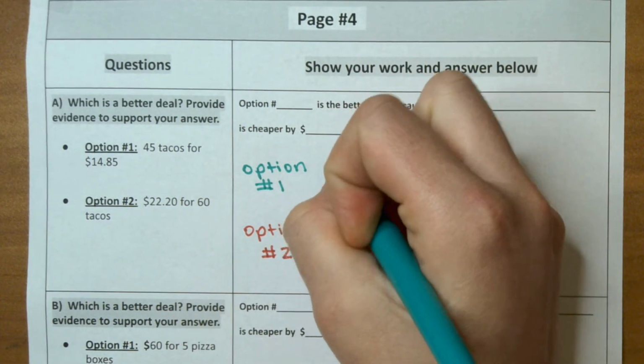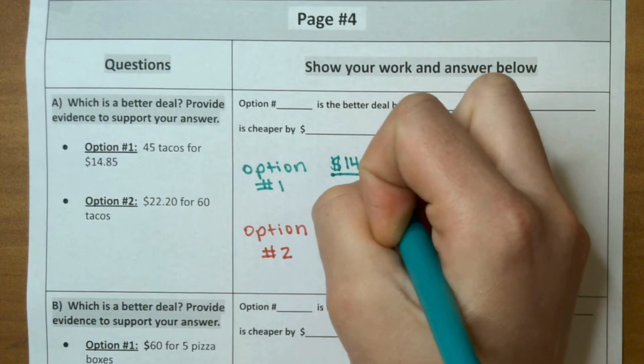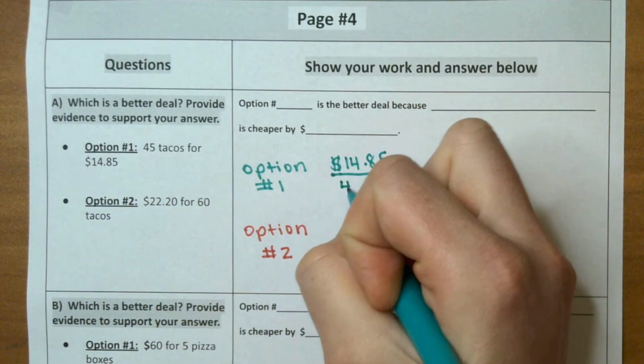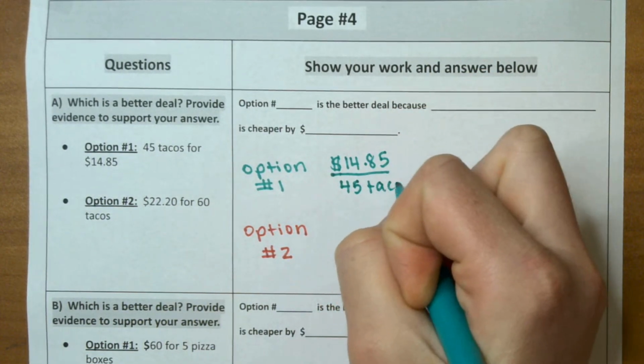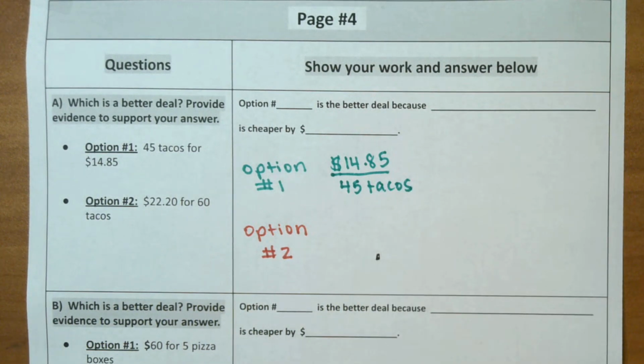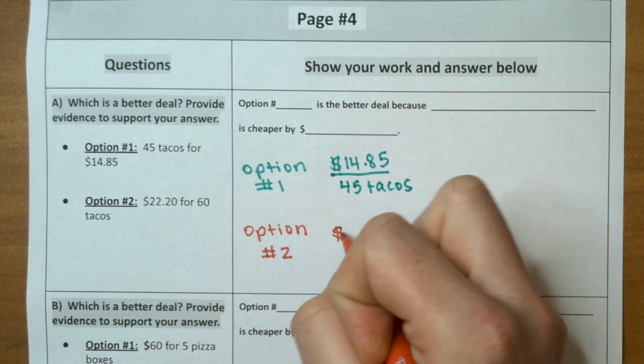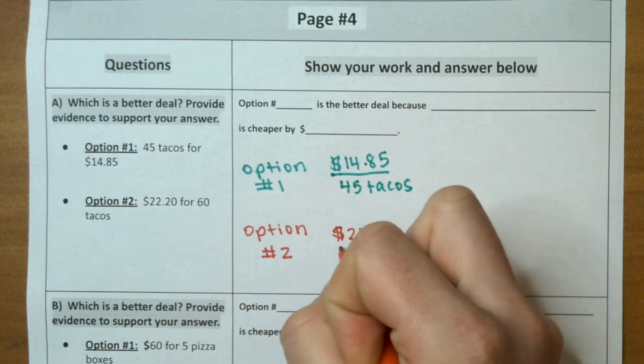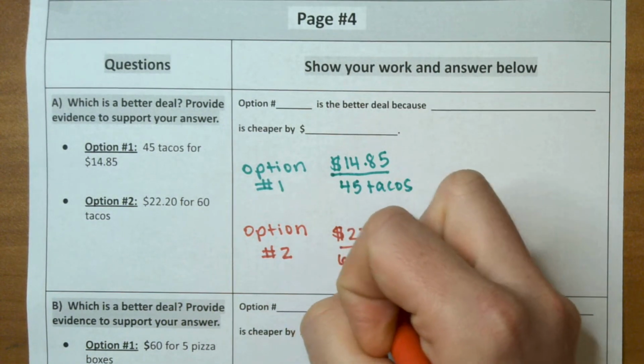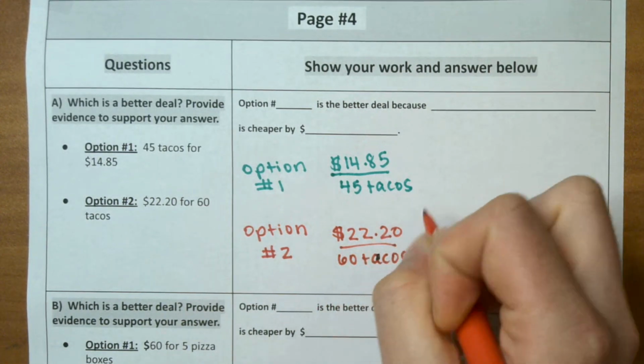So we're going to do $14.85 divided by 45 tacos. And then for option 2, we'll do $22.20 divided by 60 tacos.